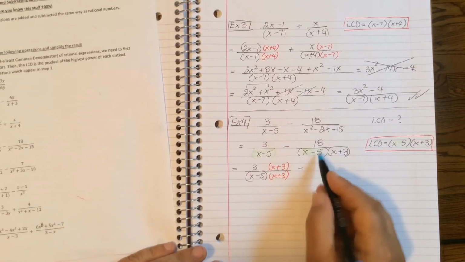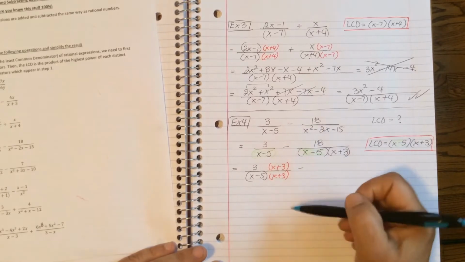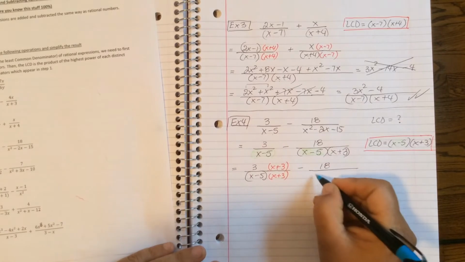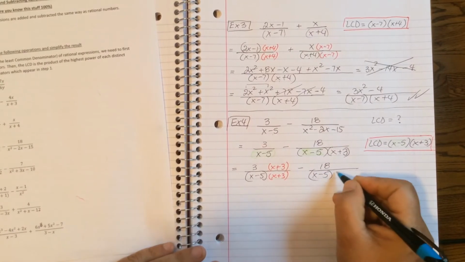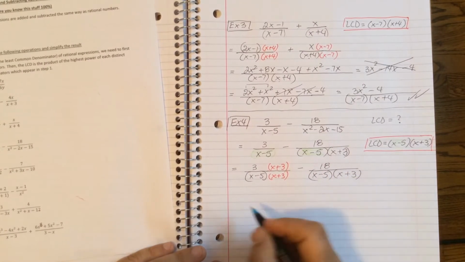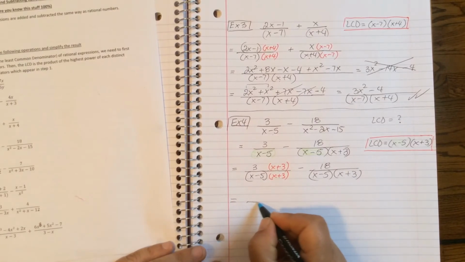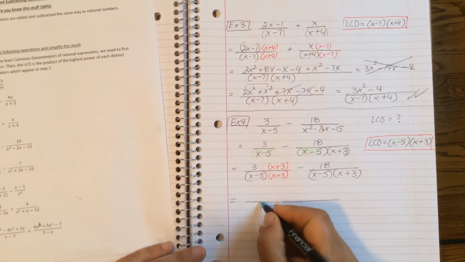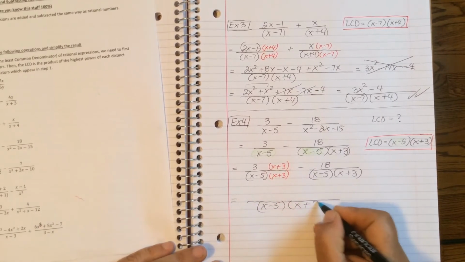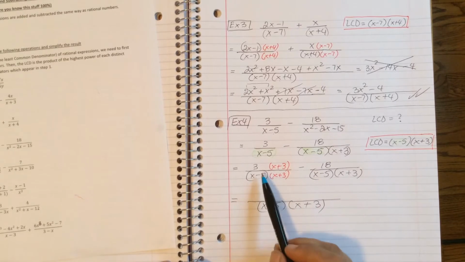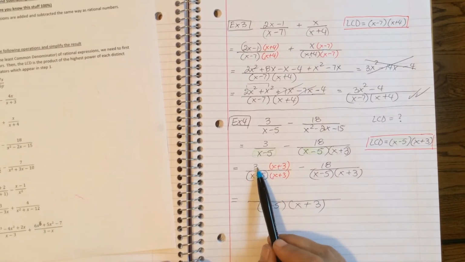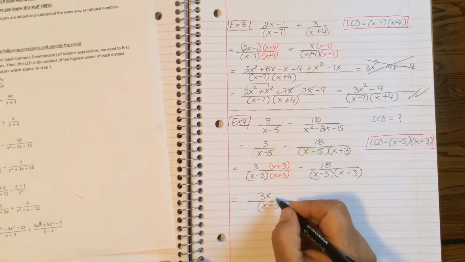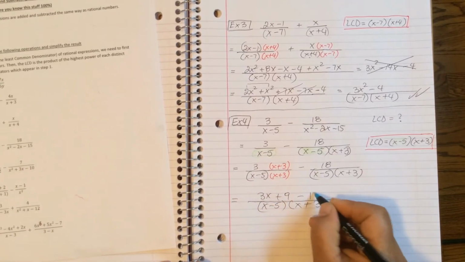And on the second, I do not miss anything, so I have to rewrite the second fraction. Now that I have exactly the same denominator, let me write the common denominator here. And what I have on the first numerator, I have 3x, 3 times 3, 9, minus 18.